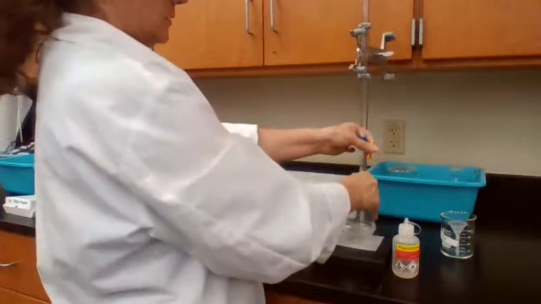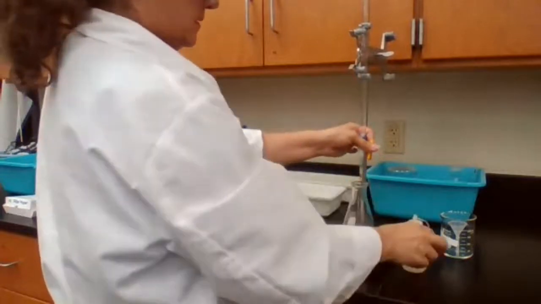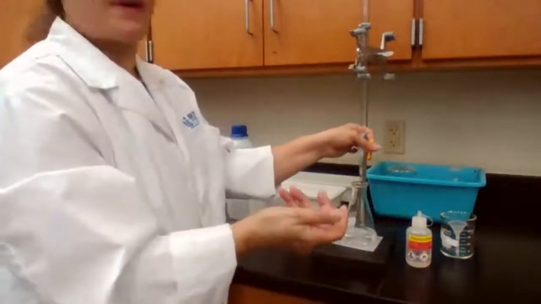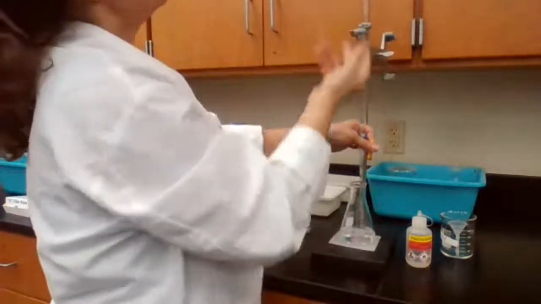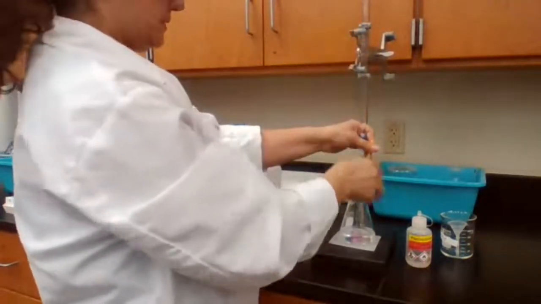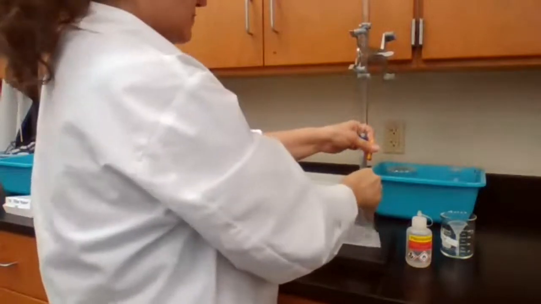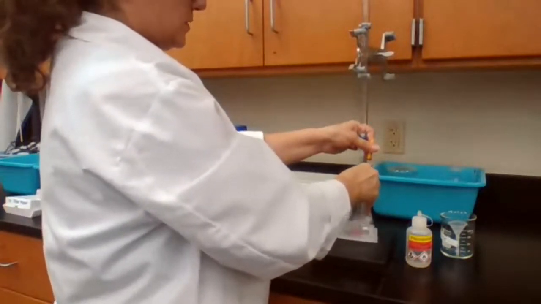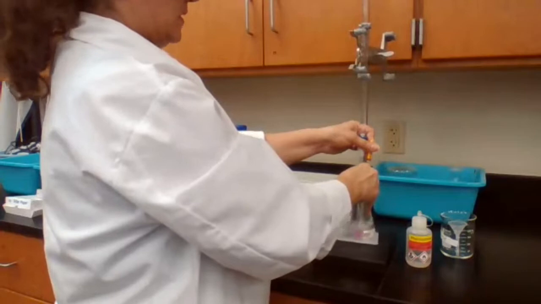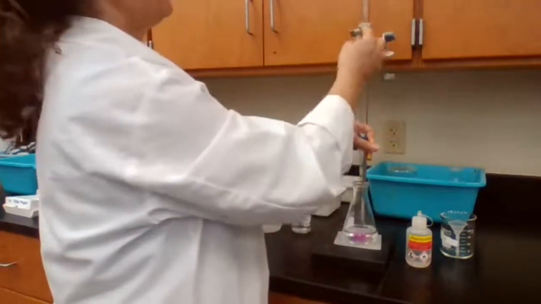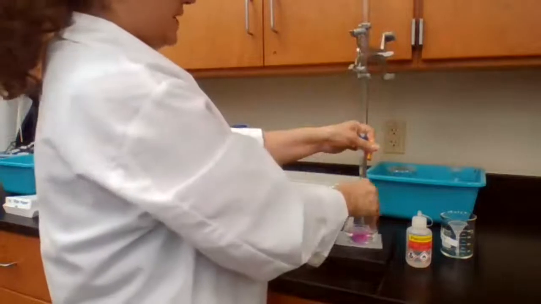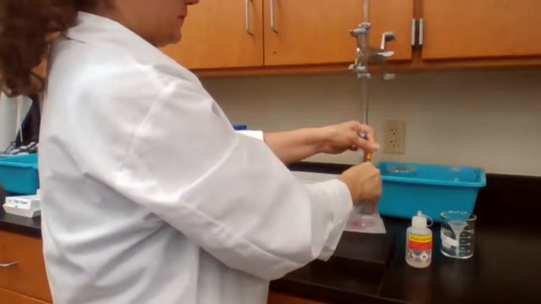Adding the base. Last time I used about 39, so I can really go to 30 milliliters or 35 milliliters because I used almost the same amount, not the exact same amount. So I can go fast to about 30, 35, then I have to slow down.